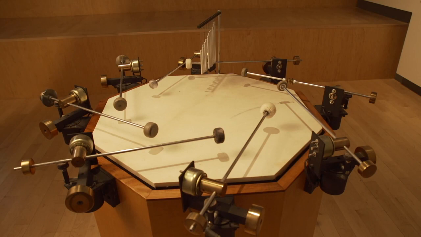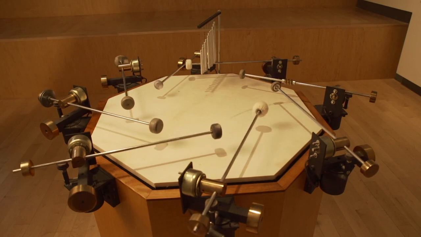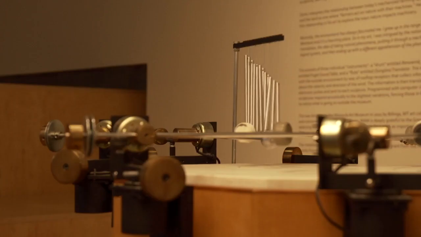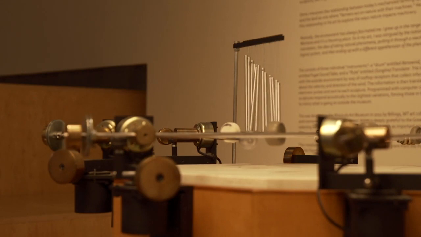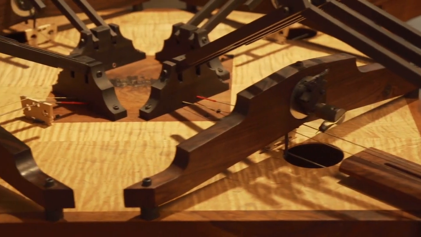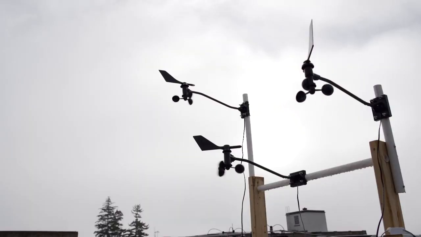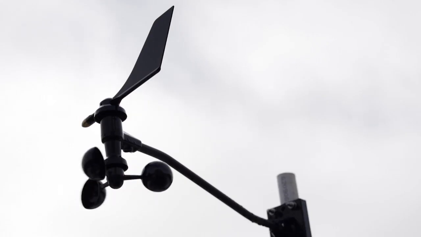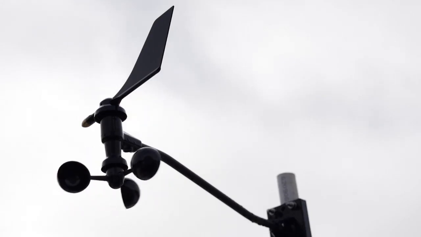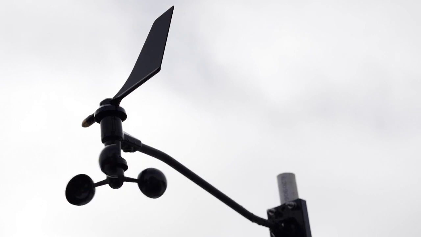The transformation is simple. It's turning wind into sound. But the actual translation process that does that involves electronics and motors and physical mechanical systems. On the roof of the museum, there are 3 sensors. They're identical sensors. They're a wind vane and anemometer coupled together to read direction of the wind and its velocity.